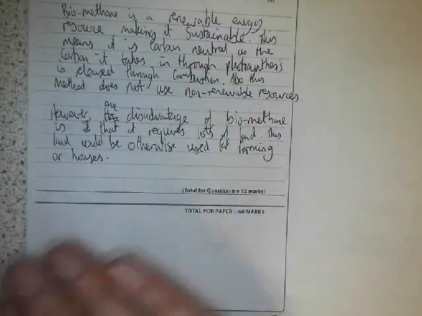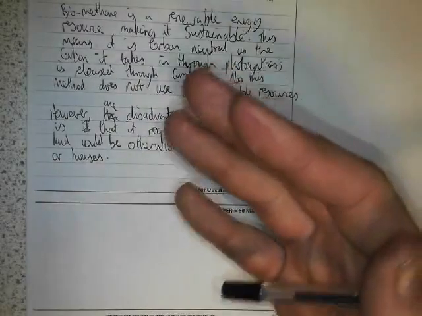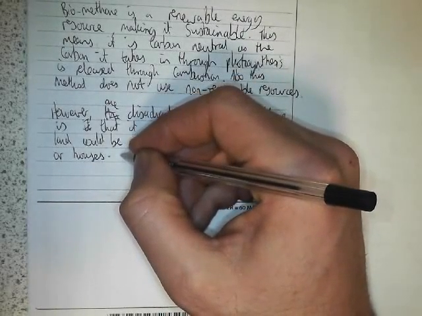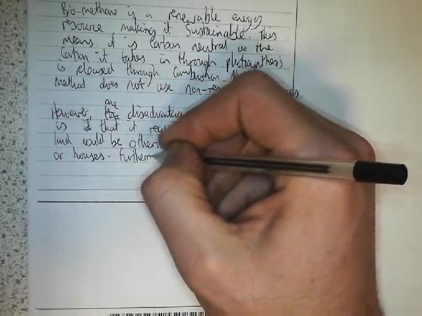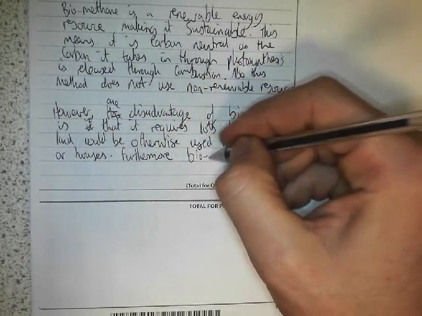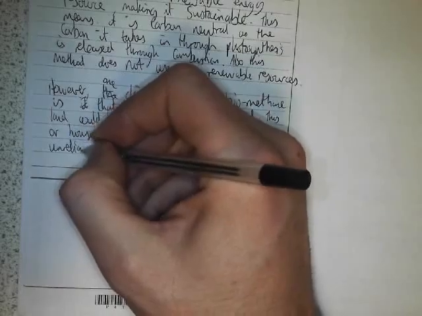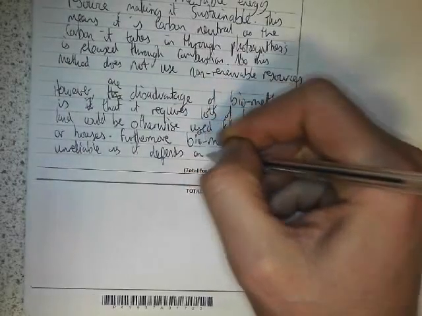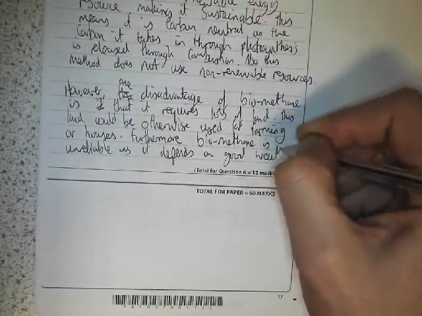Good, excellent. So let's write one more, and that is, with all these renewables, the unreliability. So what happens if we get a bad season in terms of weather? The crop's not going to be very good, so therefore the amount you're going to get is less. So it's the unreliability. So lastly, furthermore, another nice connective. Biomethane is unreliable as it depends on good weather.